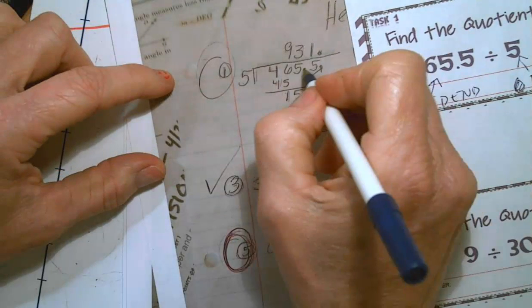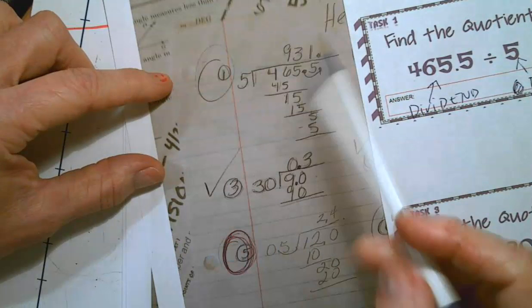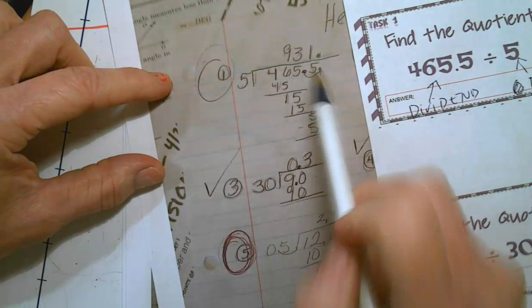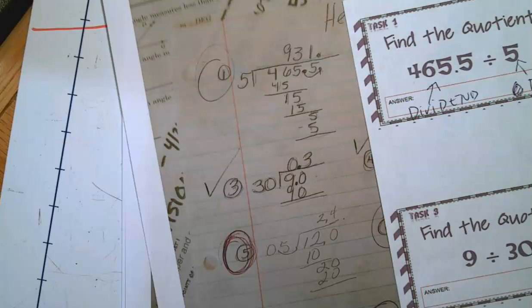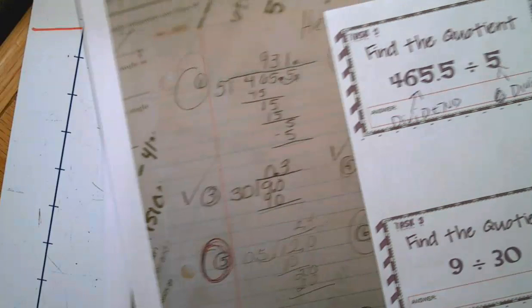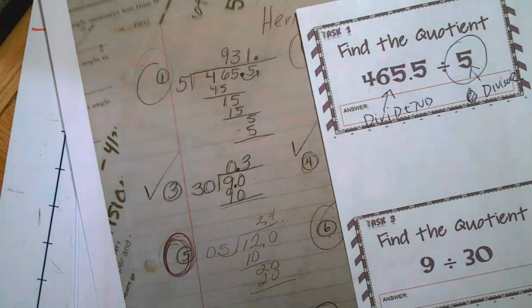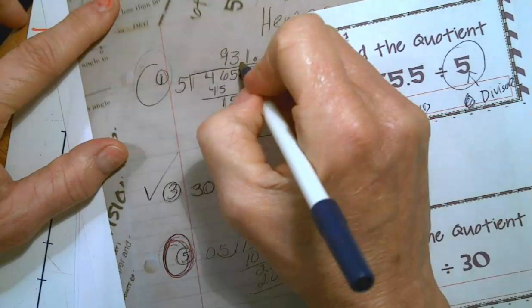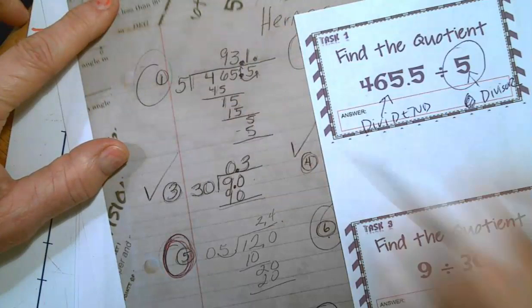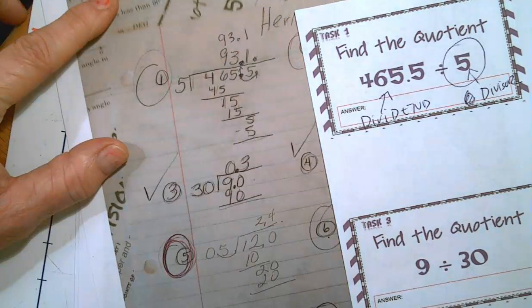You had your decimal point here, and your divisor here. So you shifted this decimal point in this problem and you really didn't need to. How do you know when you need to or not need to? Well, you have to look at the divisor. When the divisor is a whole number, but you've got a decimal point in here, you have to go straight up on the decimal point. So this would be correct if it was 93.1. Okay, so that's important.